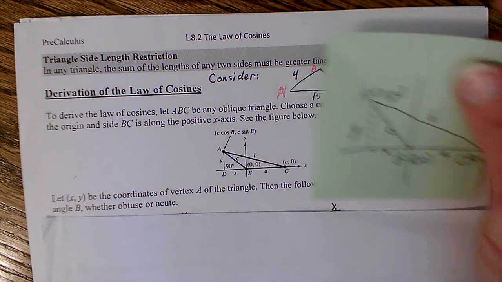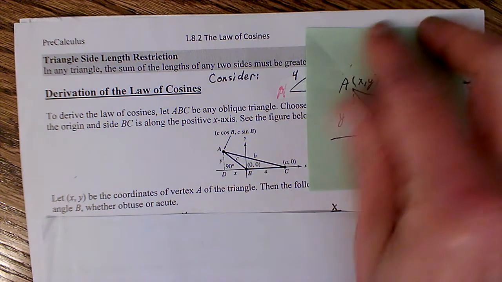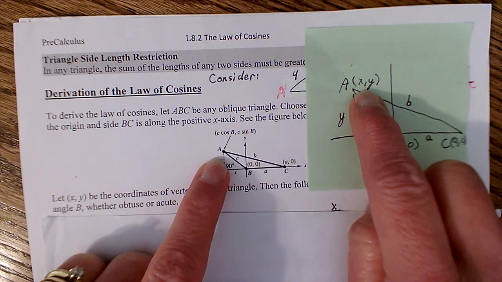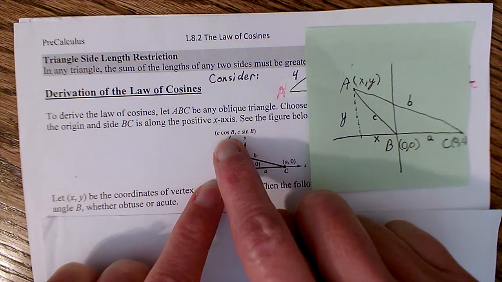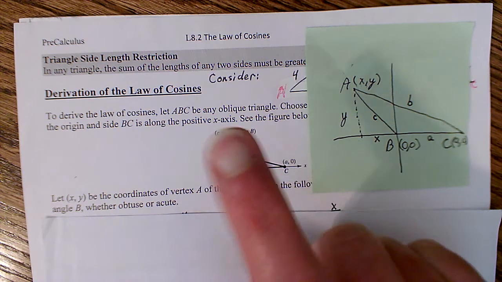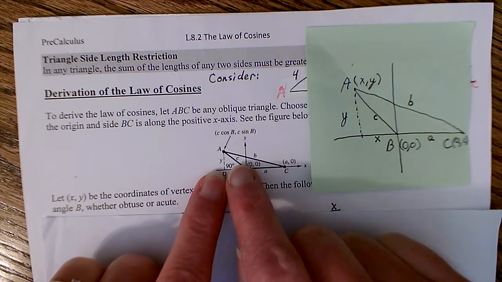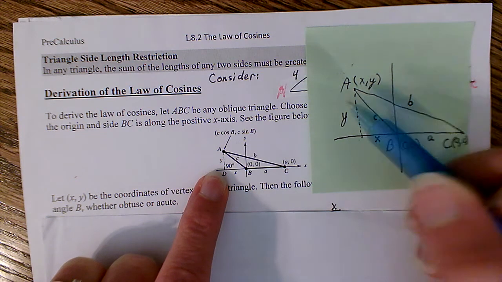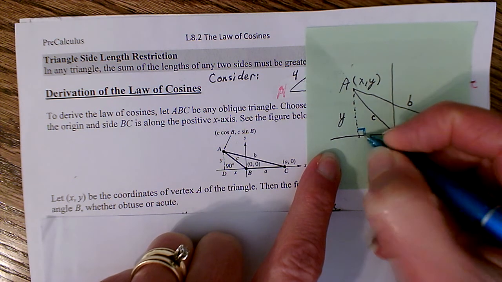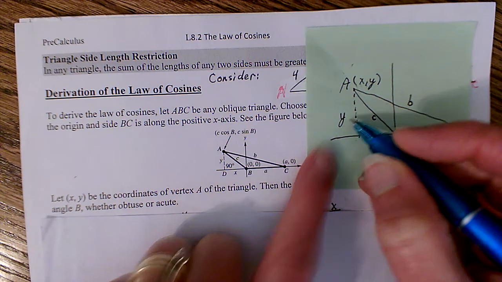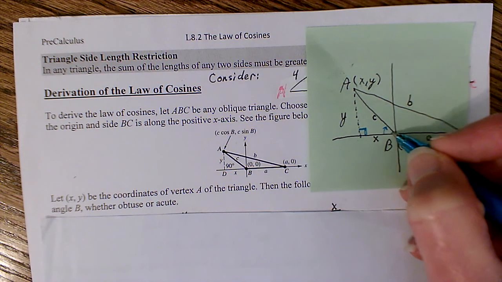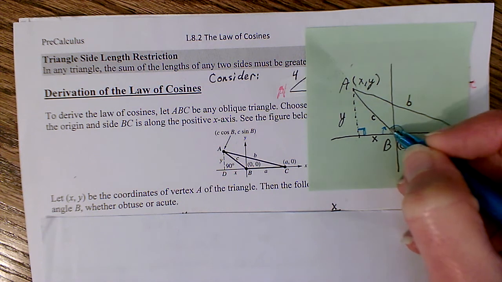Now I've made a bigger image here. I think it might be more useful to us. And so this point up here for A is just going to be (x, y). We'll come down from this point and form a 90-degree angle with the x-axis. And then if you think about it, we can use right-triangle trigonometry over here with this angle B that we have. That is actually this obtuse angle B.